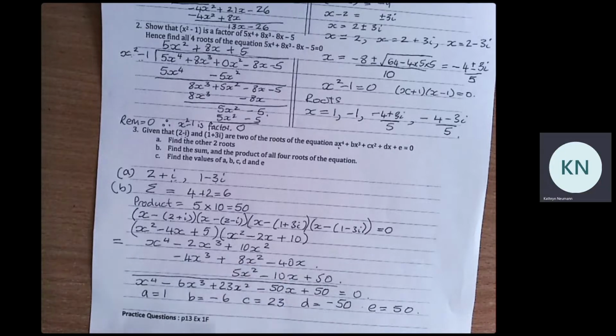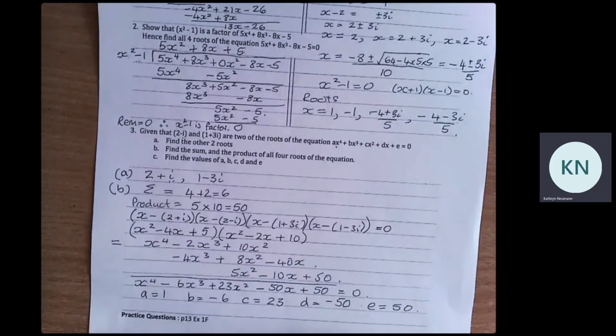So now you've seen how to solve cubics and quartics, and you need to go away and practice doing some of these kinds of questions.